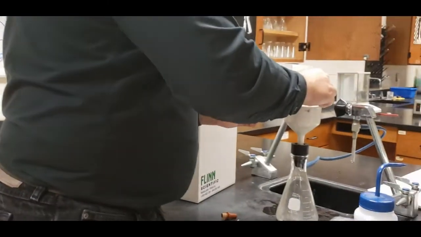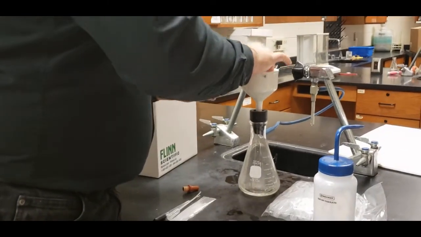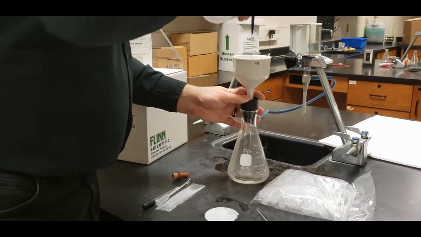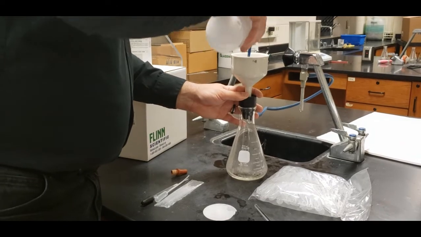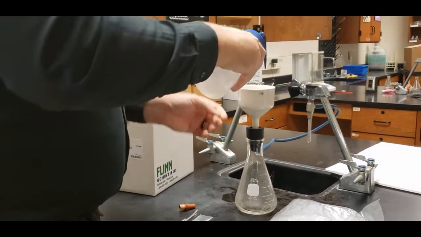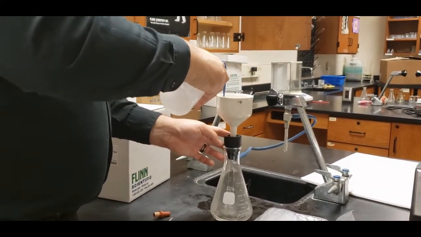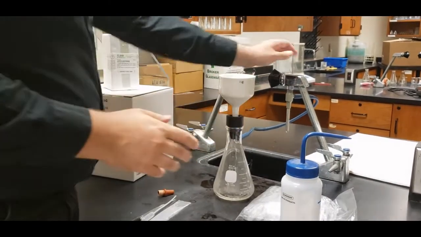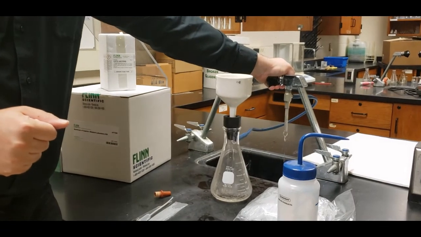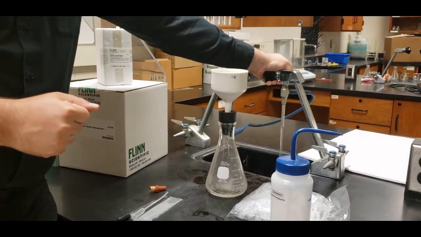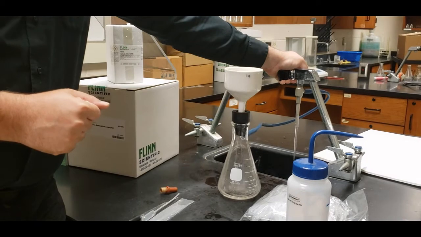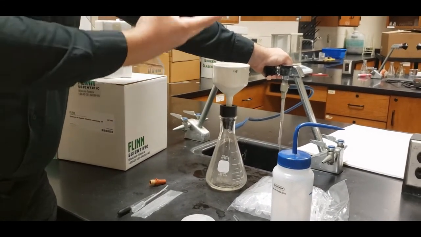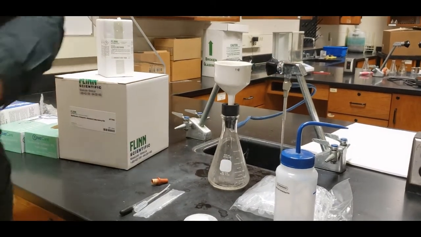We put the filter paper in, and we're going to wet it lightly, just with some distilled water. We're going to turn on the water. And what happens is that this creates a seal. Okay, we get a seal on it, and we're going to be able to pull out our materials a lot better.